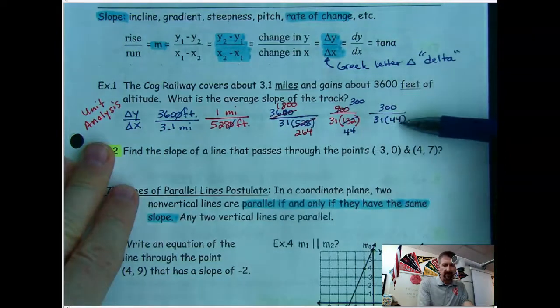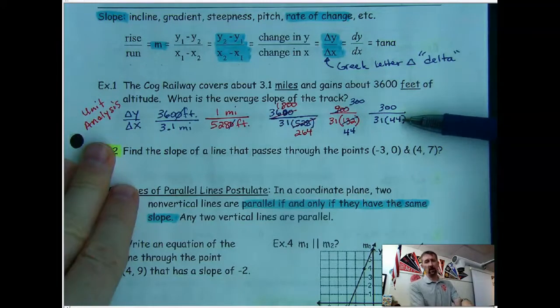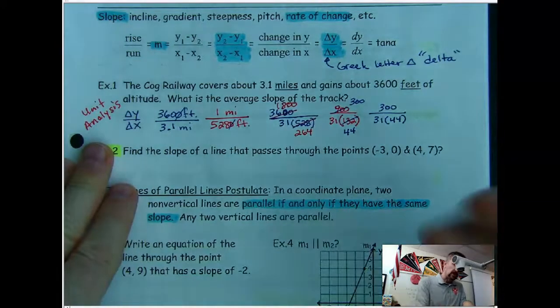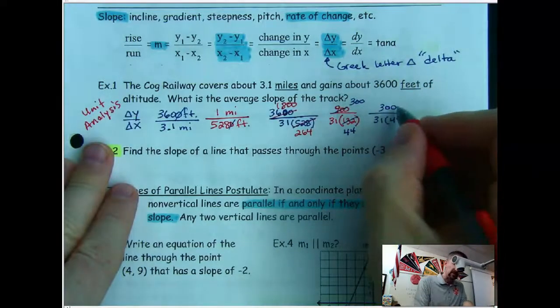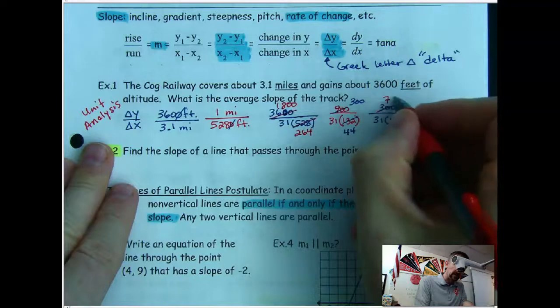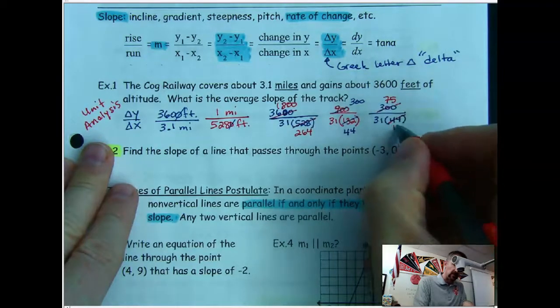Now, those are both even, but I definitely know 4 goes into 44, and 4 goes into 300 as well. So divided by 2 is 150, and divide that by 2 is 75, so divide it by 4 is 75. Divide this by 4 is 11.